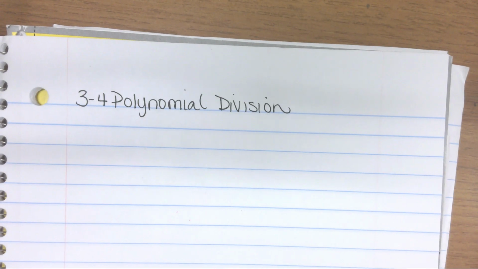Okay, so we are doing polynomial division today, but our polynomial division has a purpose, because polynomial division is going to help us find which things are factors.